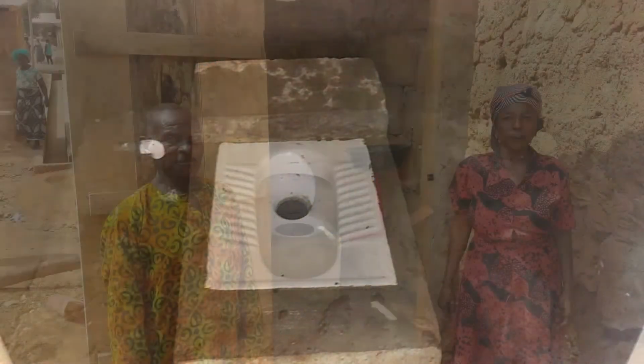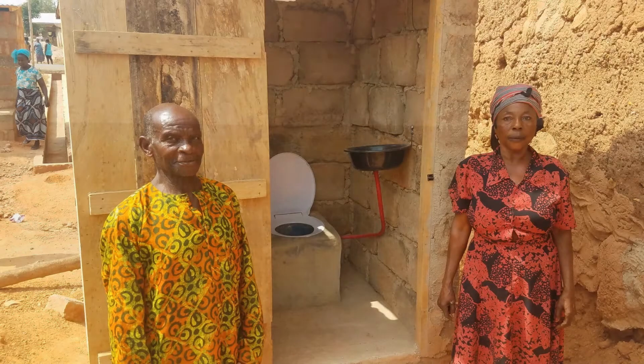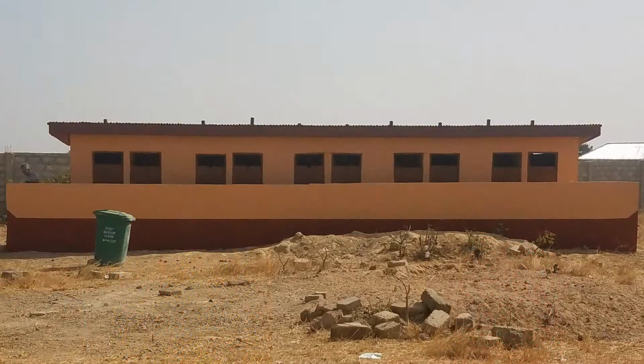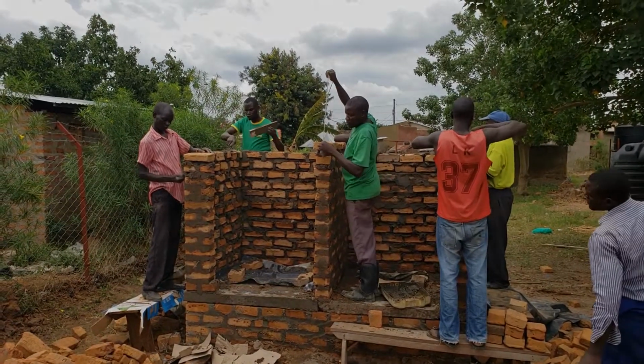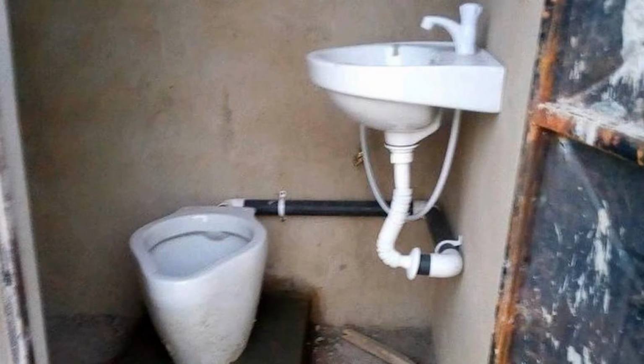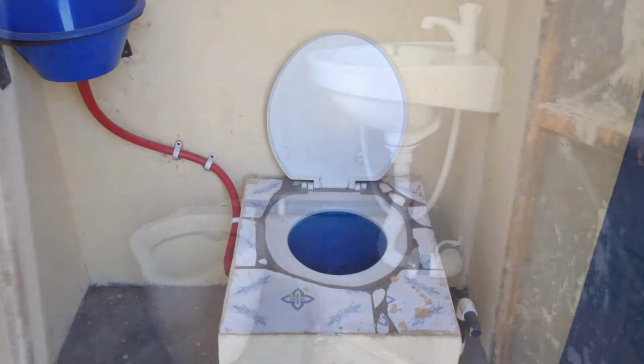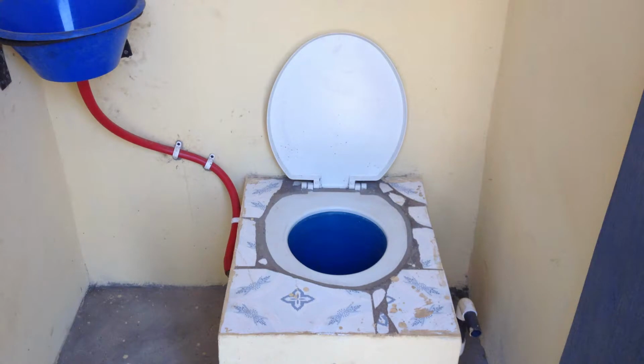In this episode, we will discuss how the homeowner, the school, or the clinic will choose the kind of user interface that best fits the culture and the people using the Microflush toilet. The Microflush toilet user interface can be built with commonly available materials in the community. The two user interfaces are the toilet seat user interface and the squat fixture user interface.